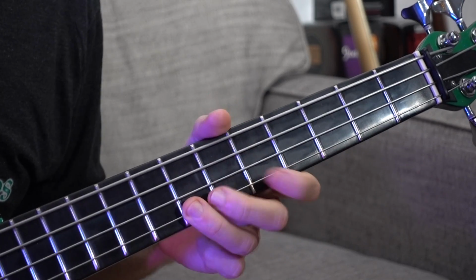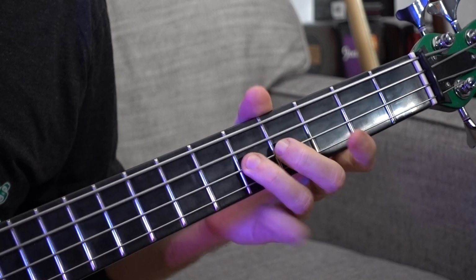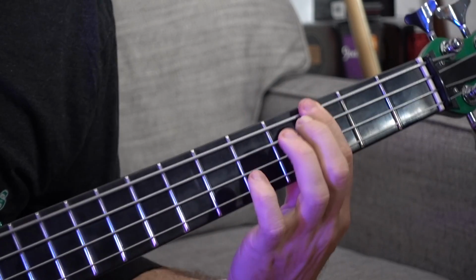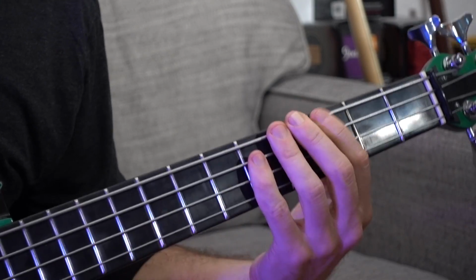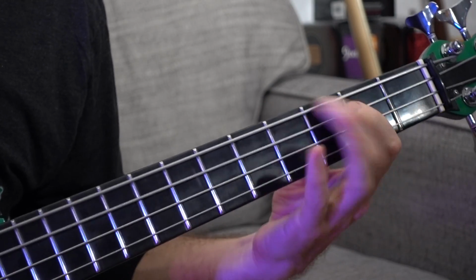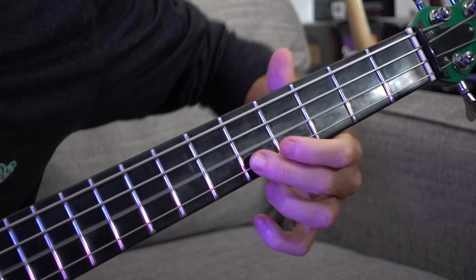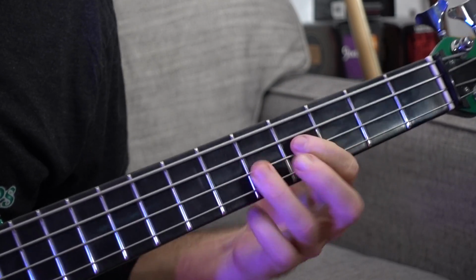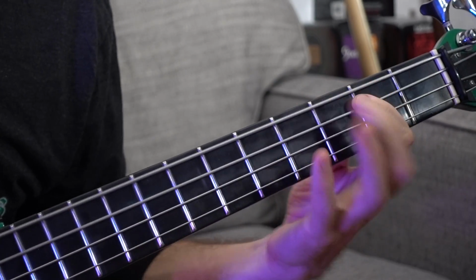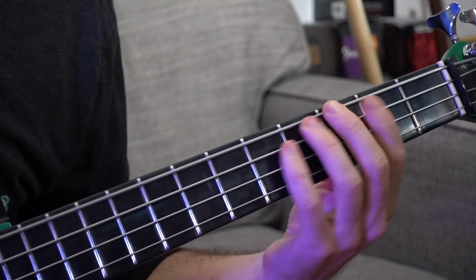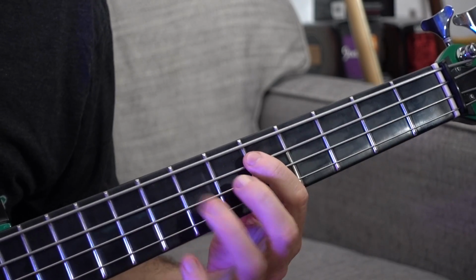D. Mixolydian C. Back to G. I can just kind of hang on it and then do a little run to the major scale. There's that special note in C and G. Kind of busy for a bass line.